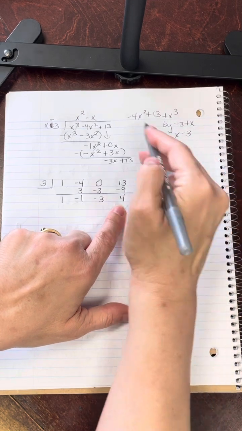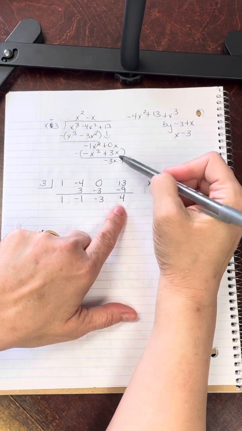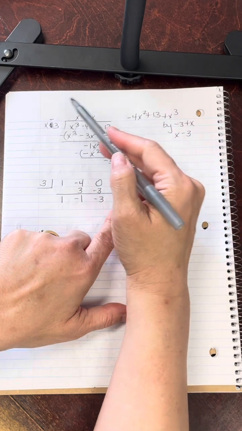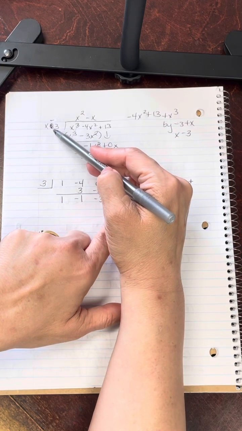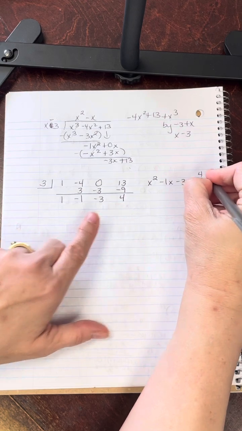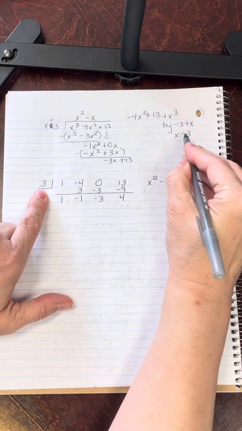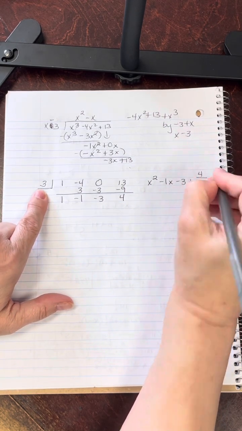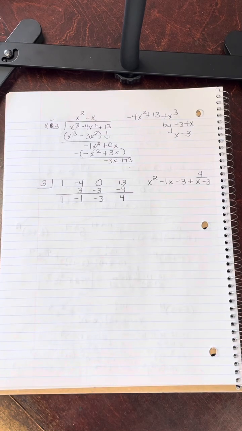So if I had finished this, if you remember, you take your remainder and you put it in a fraction with this as the denominator. So that's what you're going to do here. 4 is the numerator, and then this goes back to its original with its x minus 3. Wait a minute.